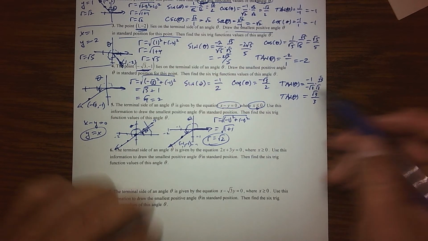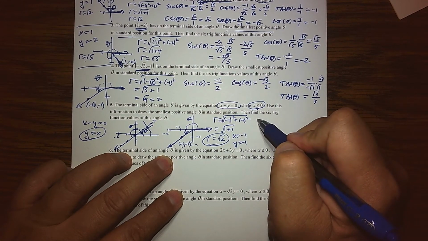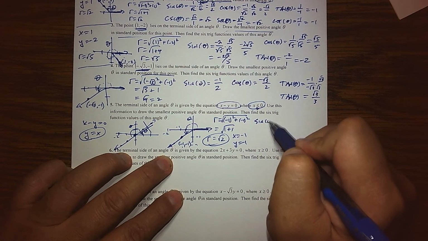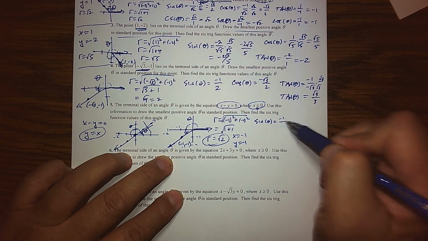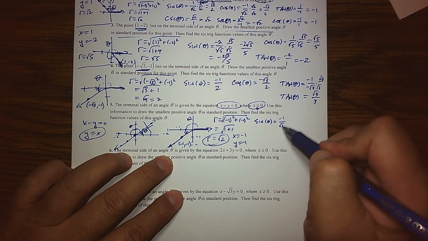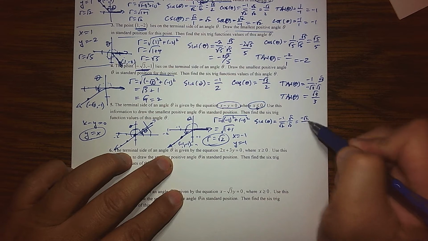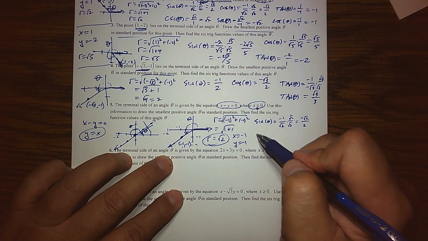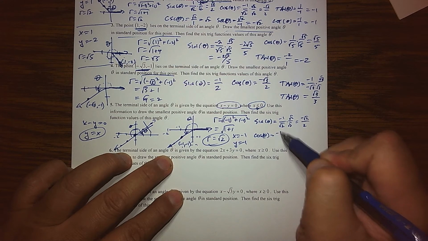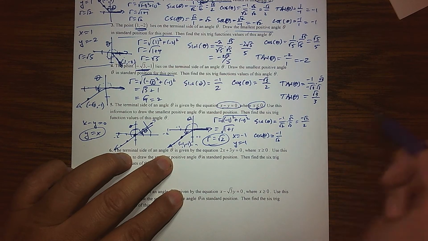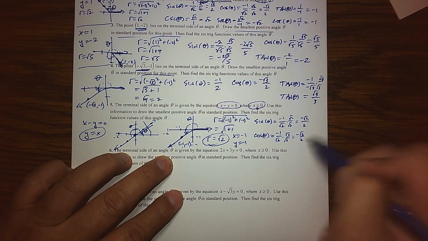So we got everything we need, right? So again, x is negative 1, y is negative 1. So what's the sine of the angle that we were able to draw? Well, it's my y coordinate, negative 1, over my r value, which is the square root of 2. And again, rationalizing the denominator, we get that for our sine value. What about the cosine of the angle that we were able to draw? It's the x coordinate, negative 1, over the r value that I created. And again, rationalizing the denominator, we get negative square root of 2 over 2.